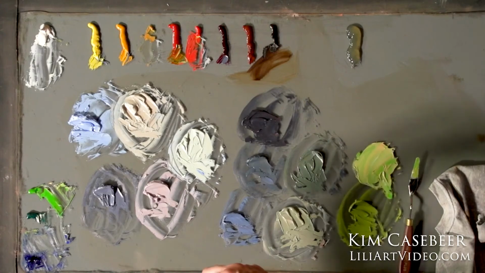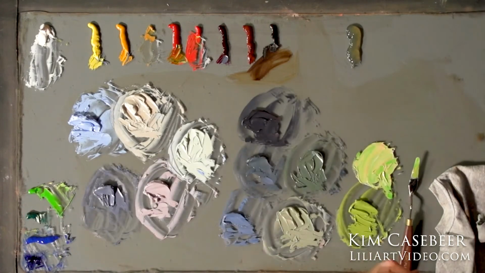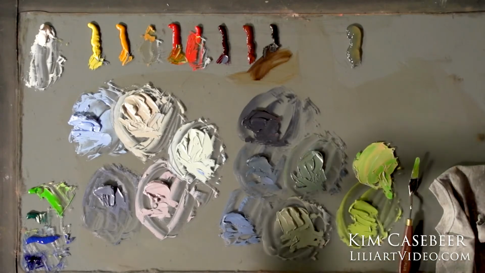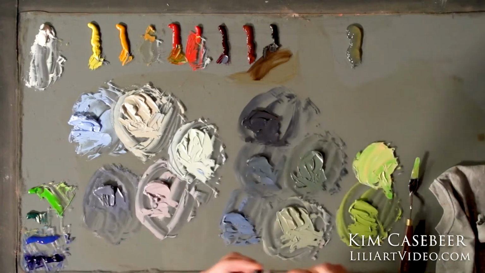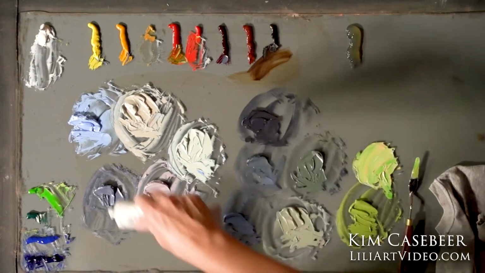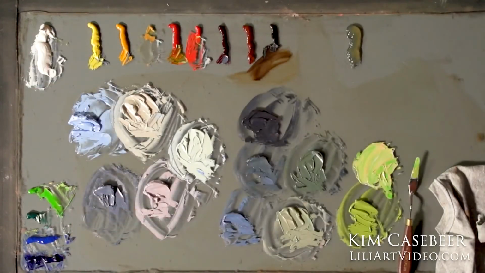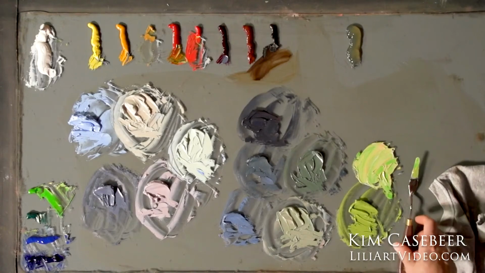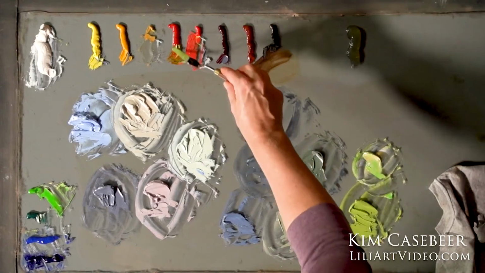It's always the blues and the whites that I use a lot of. We'll just go ahead and pull some ultramarine out also, and some white because I know I'll need it. Okay, mix this yellow up.